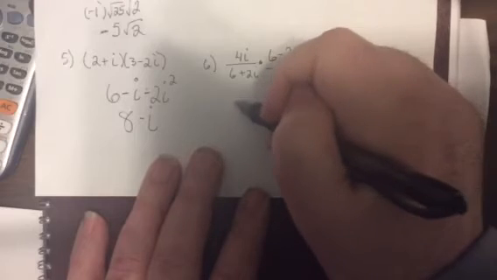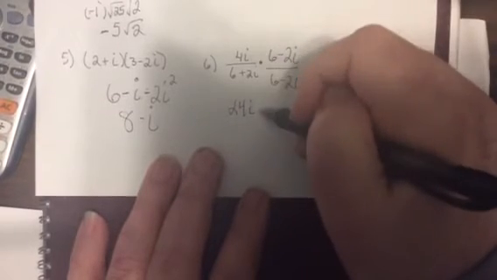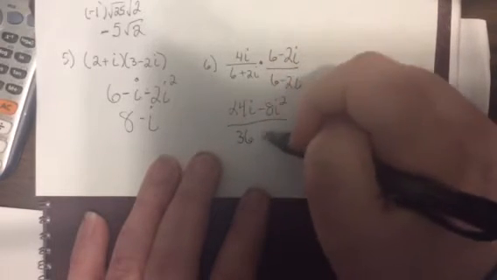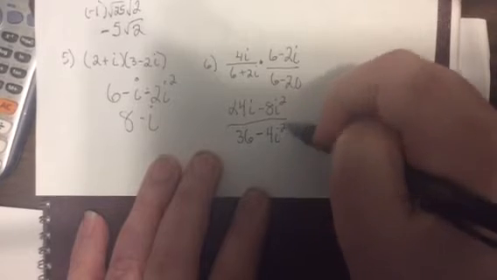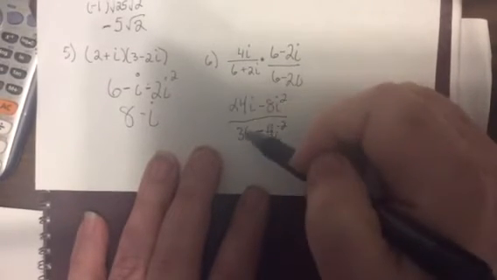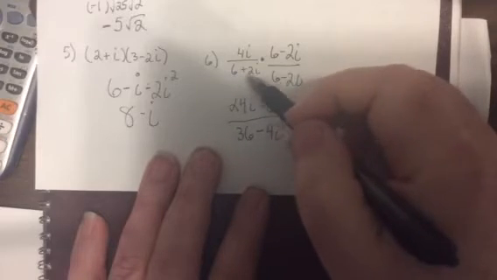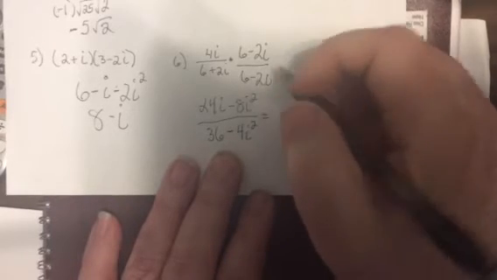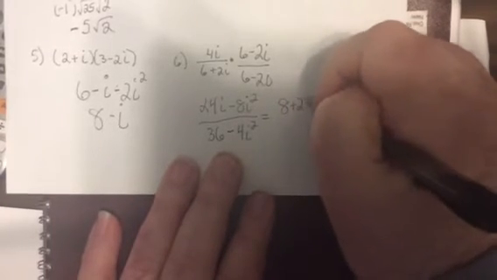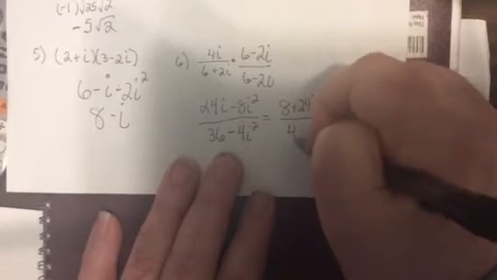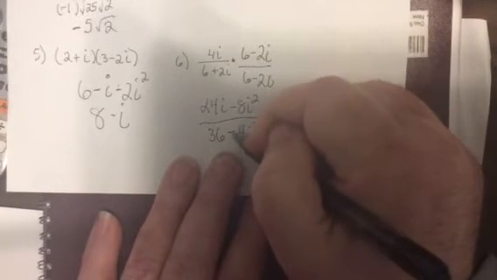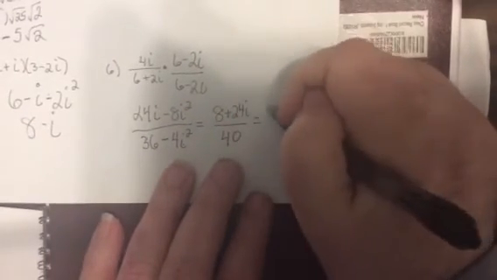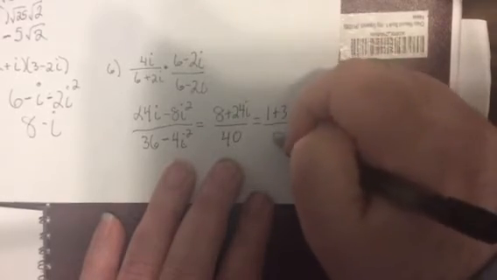So this would be 24i on the top minus 8i squared. Then on the bottom we'd have 36 minus 4i squared. If you FOIL all this out, 6 times 6 is 36, 12i minus 12i is 0, minus 4i squared. So i squared is negative 1, so that's 8 plus 24i over 40, because i squared is negative 1. That makes this plus 4, 36 plus 4. And there's a number that goes into all of them. I think 8 does, so 1 plus 3i over 5.